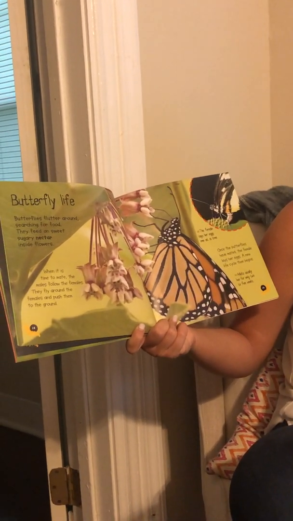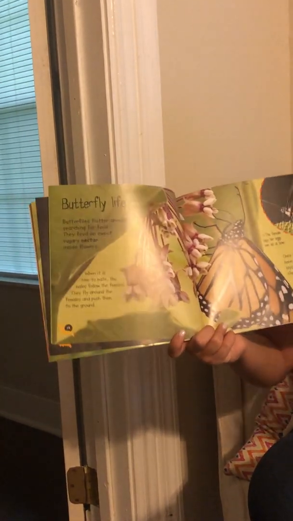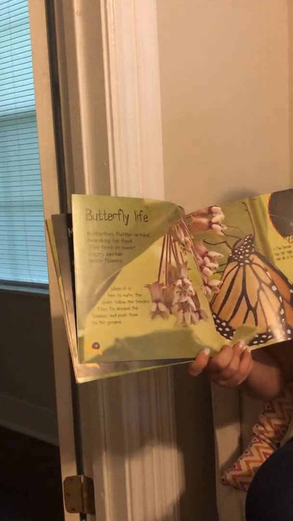The female lays her eggs one at a time. Adults usually live for only 2 to 5 weeks. It's a really short time.